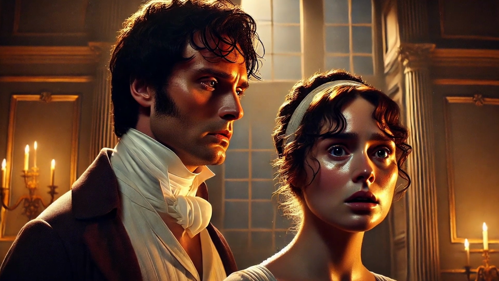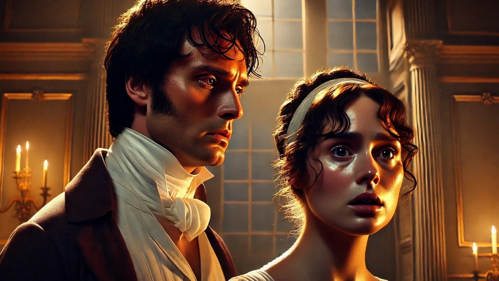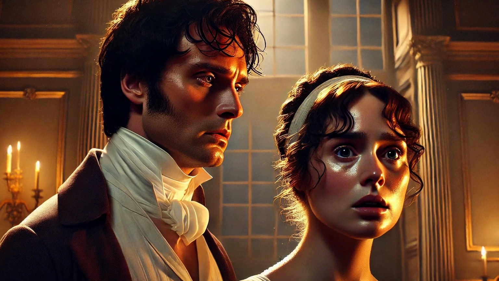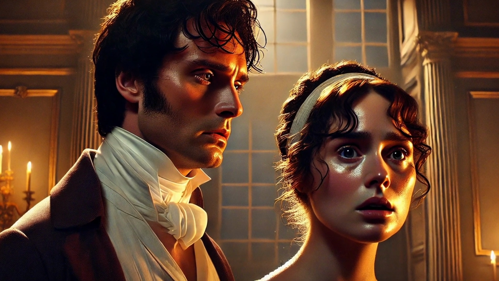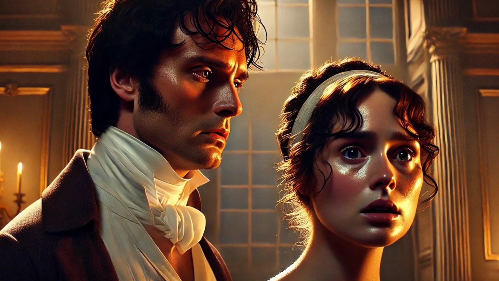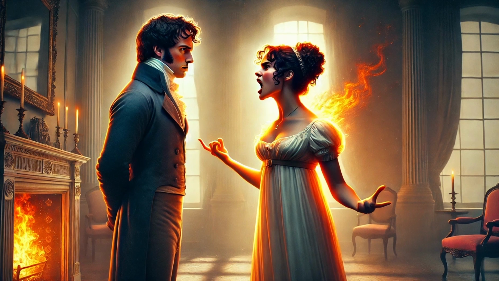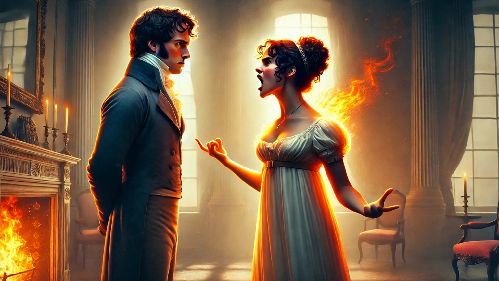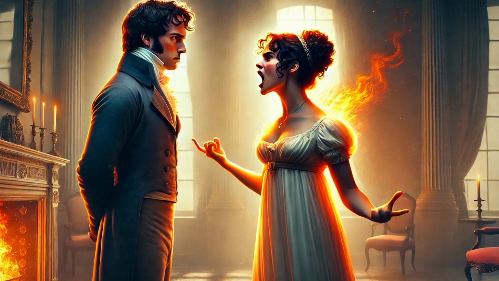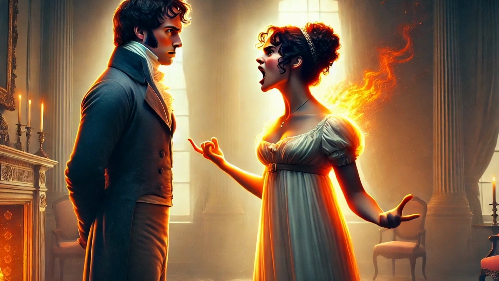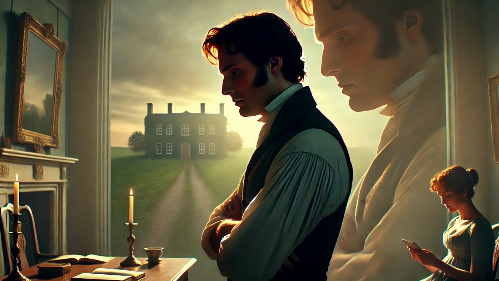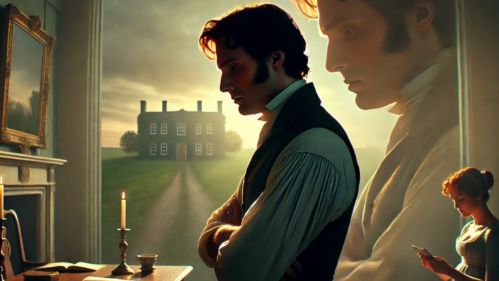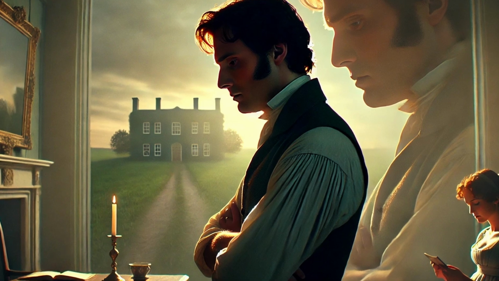Throughout the novel, Darcy's attempt to confess his love to Elizabeth is clumsy and condescending. He admits his feelings while belittling her family's social standing and expressing how this relationship would hurt his own prestige. Elizabeth, rightfully angered, rejects his proposal and challenges his pride. This becomes a turning point for Darcy, forcing him to confront his arrogance and prejudices.